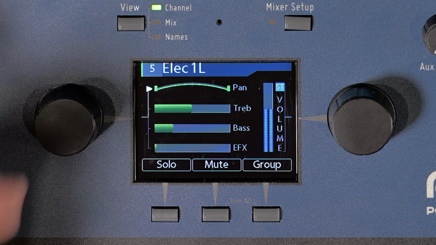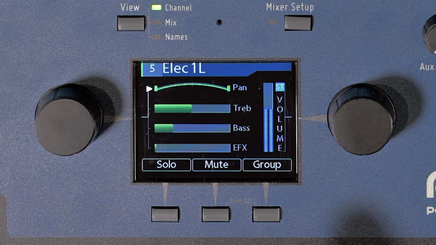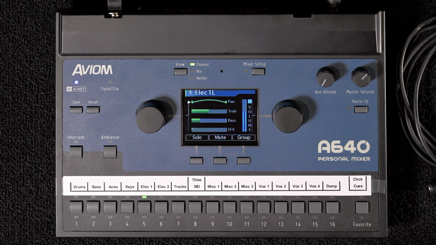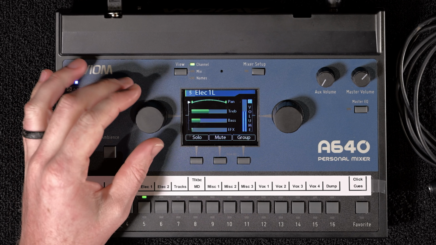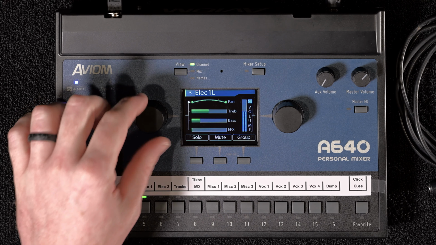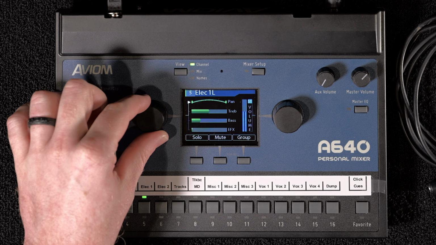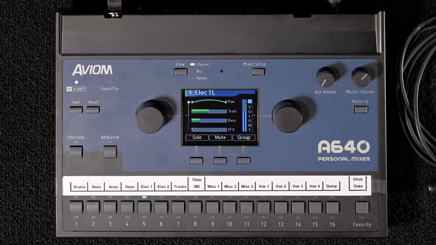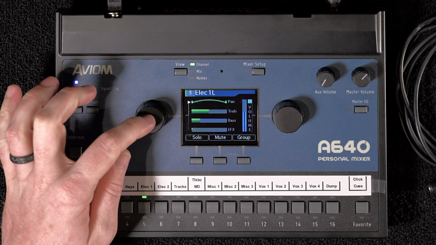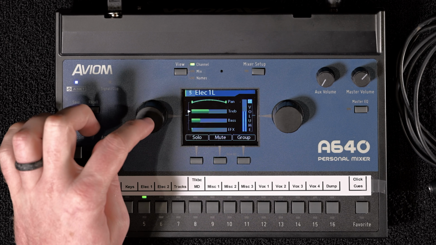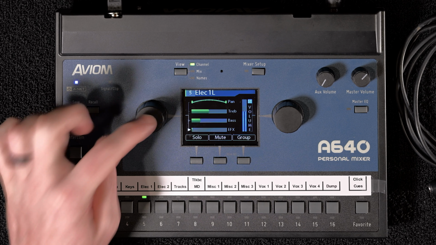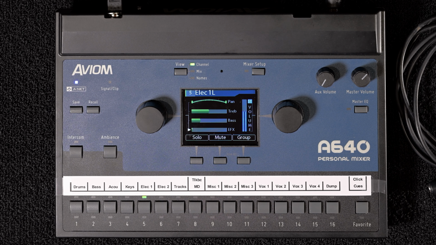In this view, you will see that we have a pan section, we have a treble adjustment, a bass adjustment, and an EFX or effects section. To adjust these parameters, simply use the left knob and turn it to make the adjustment based on where the cursor is selected. To cycle through the different options with the cursor, depress the left button and you will see that it will change which parameter it is making an adjustment to.